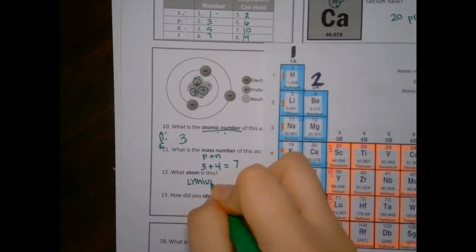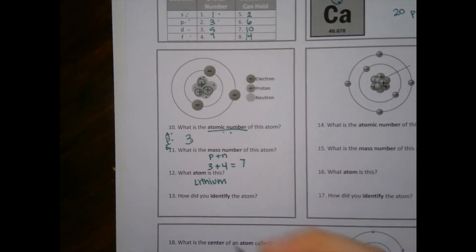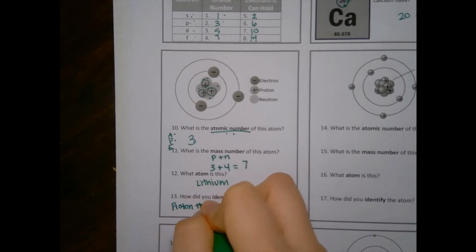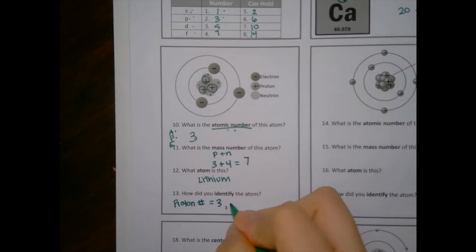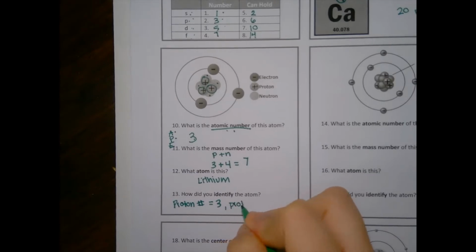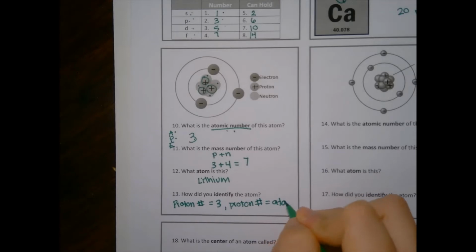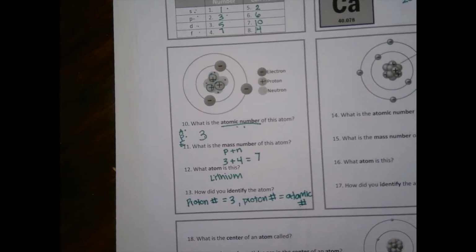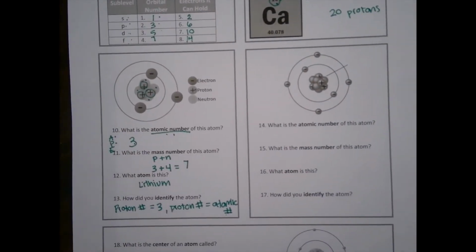So I found lithium in my periodic table. How did I identify this atom? Well, I know that my proton number equals 3, and I know that my proton number is equal to my atomic number. And then I just found the atomic number in the periodic table. So let me do that again, a little bit faster.